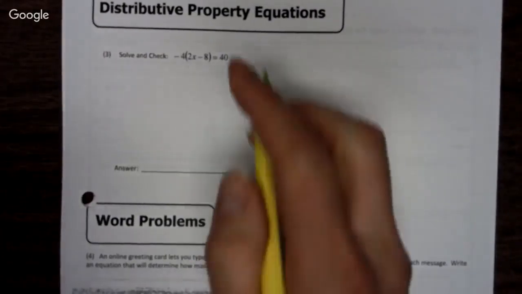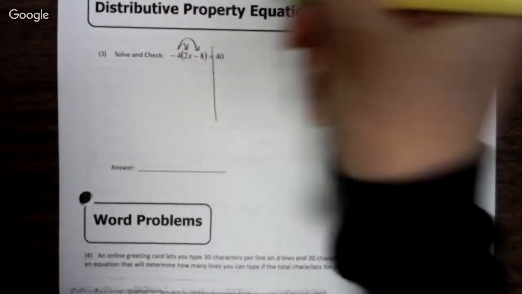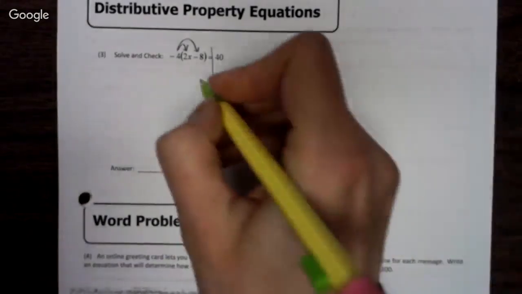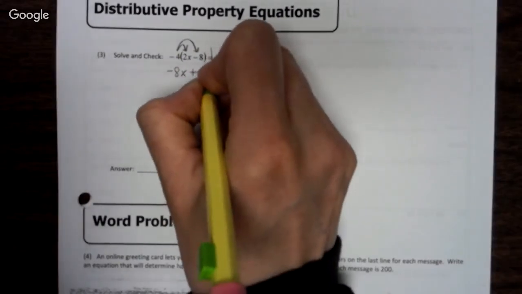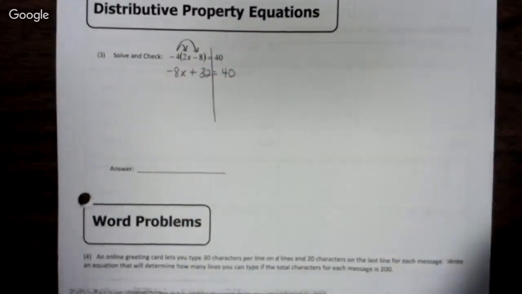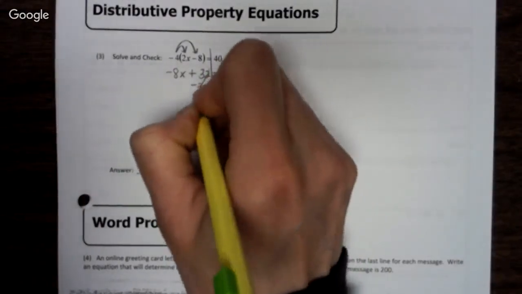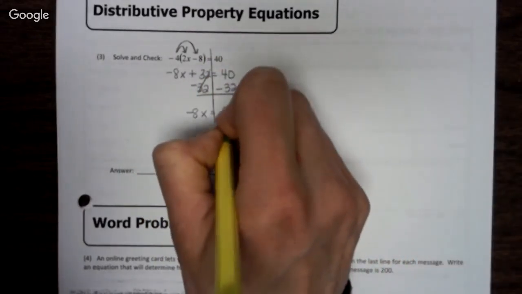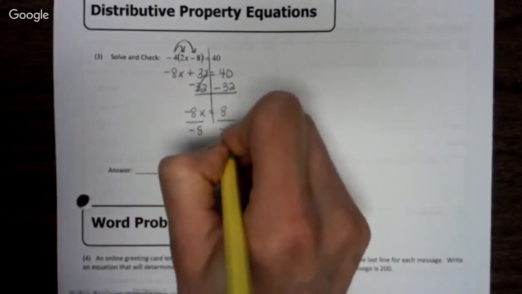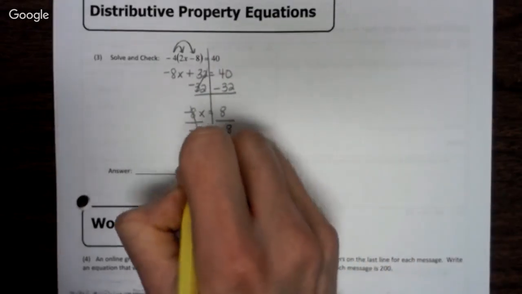All right, and moving on to the next page, we have the distributive property. This is where we have a number in front of a set of parentheses. And when that's the case, we're going to multiply the number on the outside by everything on the inside. So negative 4 times 2x is negative 8x. Negative 4 times negative 8 is positive 32. Now we want to solve for x, so we're going to subtract 32 from both sides. So we have negative 8x on the left. 40 minus 32 is positive 8. Now to solve for x, we're going to divide both sides by negative 8. So 8 divided by negative 8 is negative 1.